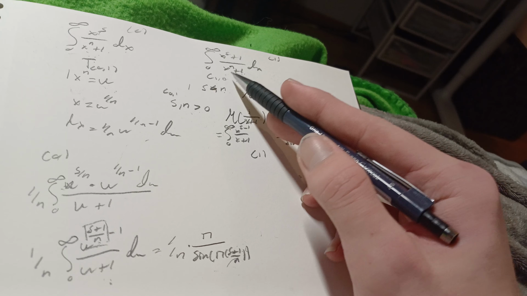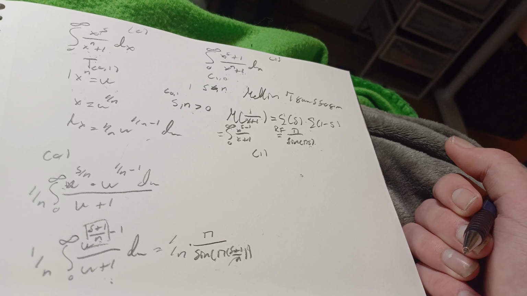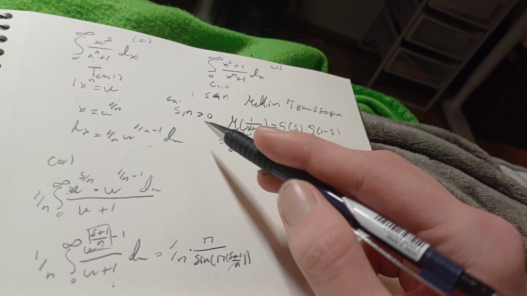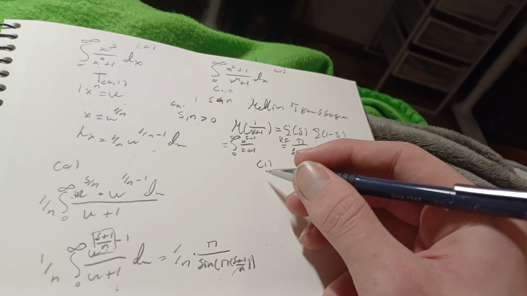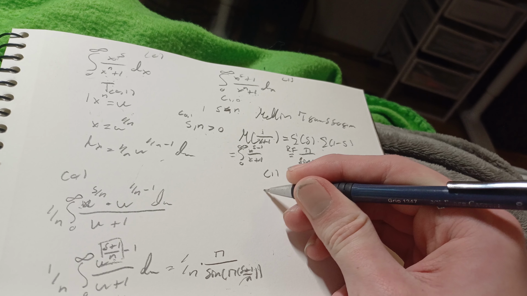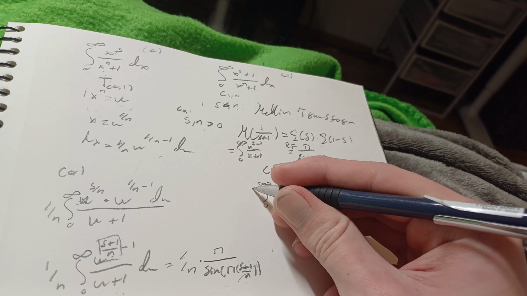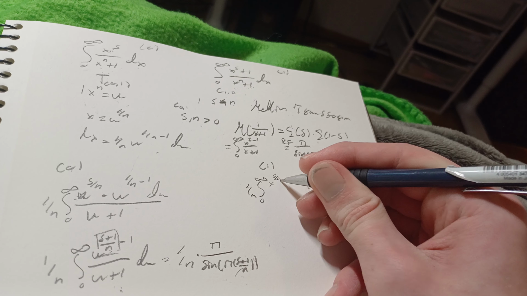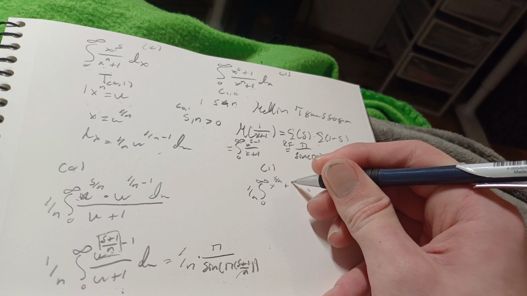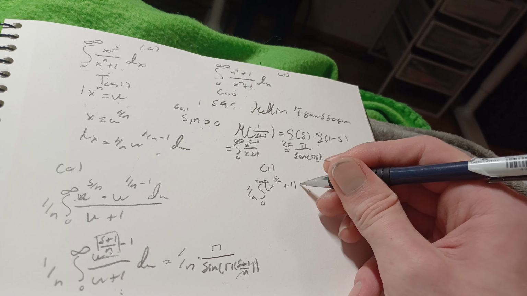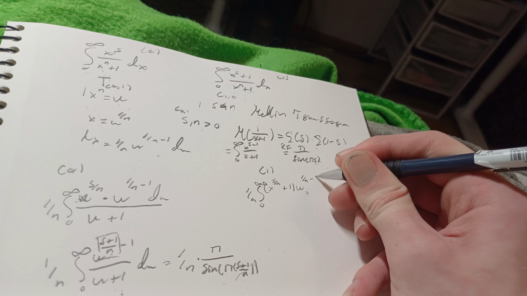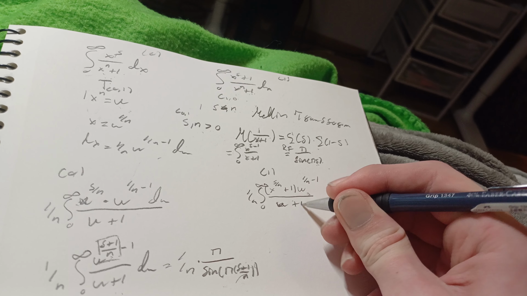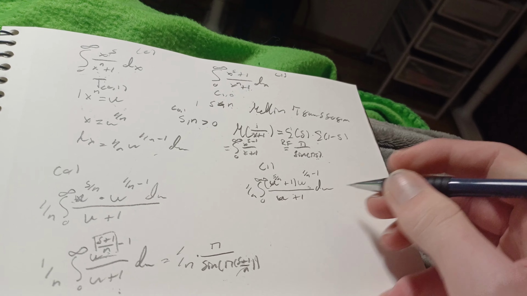Now I will show how you can get the result from this other integral. By the change of variables, we do the same change of variables, and we'll get the integral from 0 to infinity of 1 over n, u to the power of s over n plus 1, times u to the power of 1 over n minus 1 over u plus 1. Sorry, this is u du.